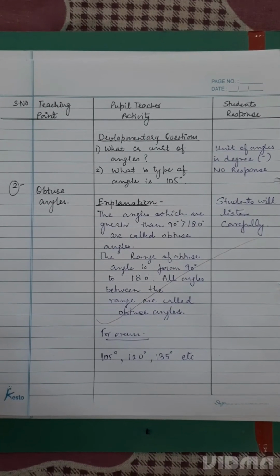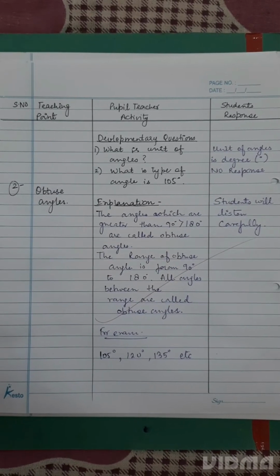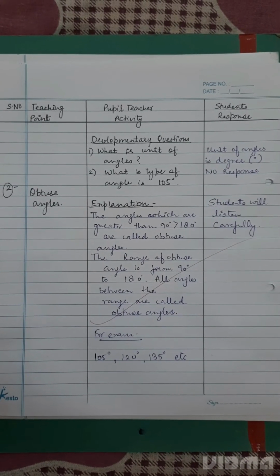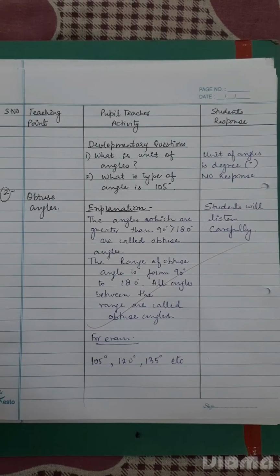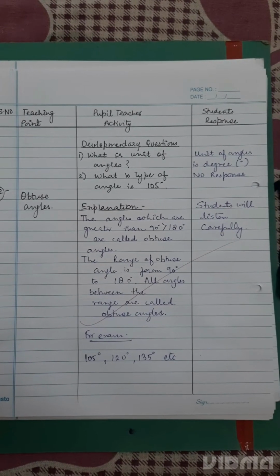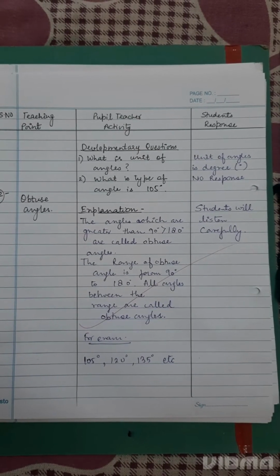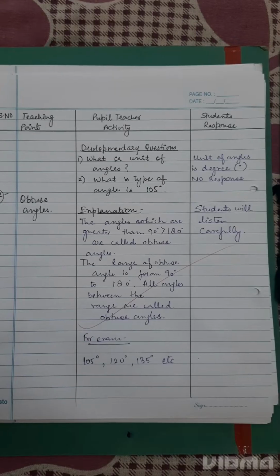Our next teaching point is obtuse angles. First you have to ask some developmental questions. First is, what is the unit of angles? Then a student will respond, unit of angle is degree. Second question, what type of angle is 105 degree?